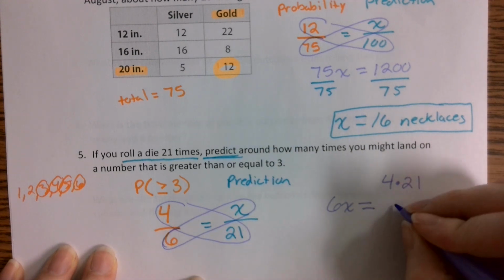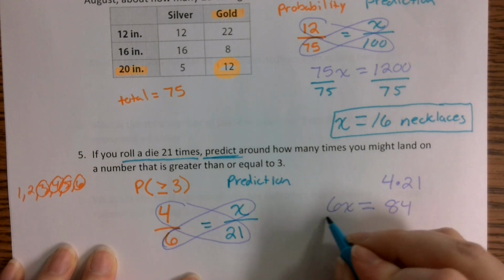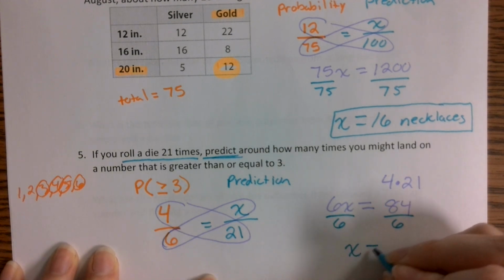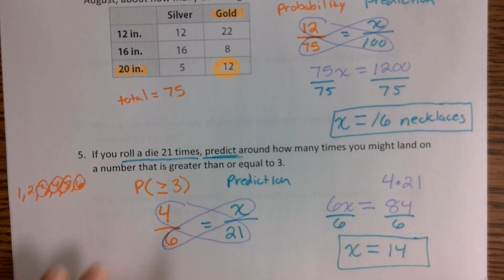Okay, 4 times 21, which is 84. And then we're going to divide both sides by 6. Okay, and that's going to give us 14. So we expect about 14 times it should land on a number that's greater than or equal to 3. Okay, so that's it for our predictions.